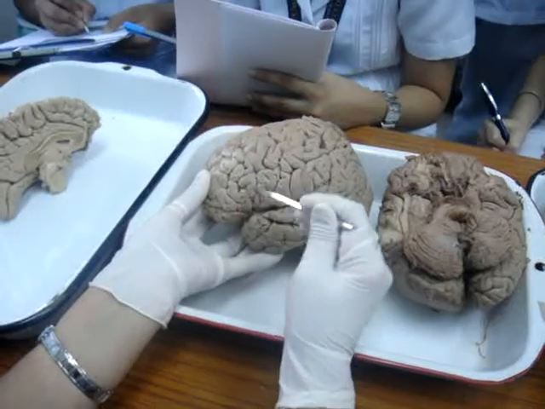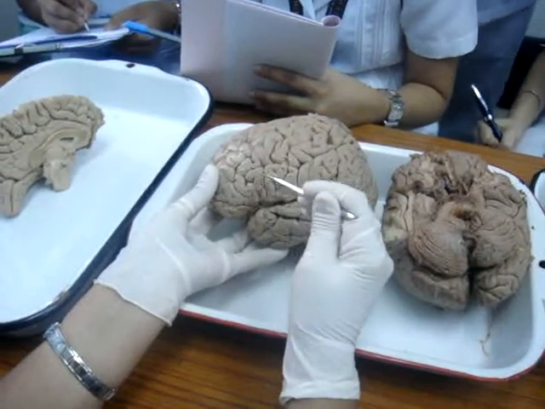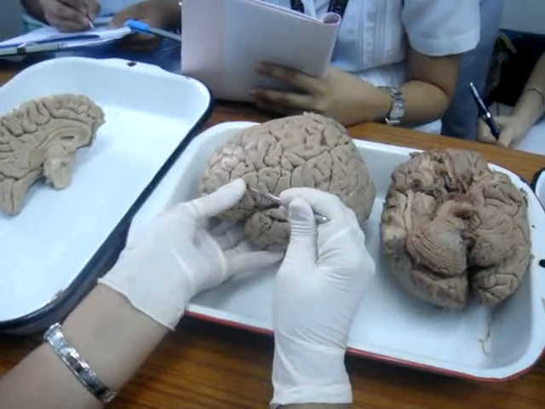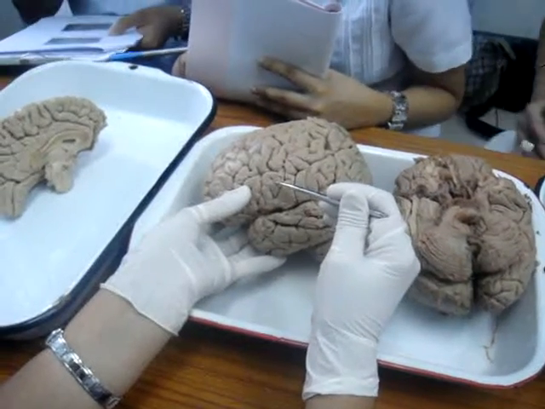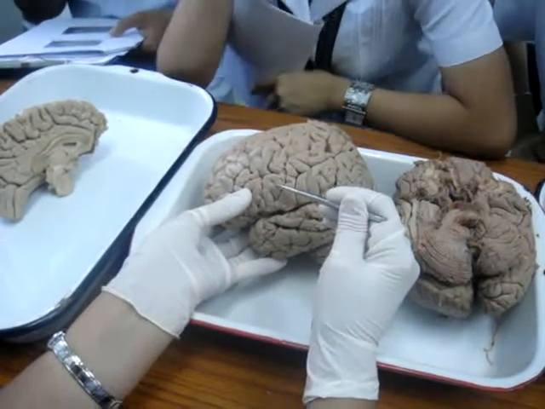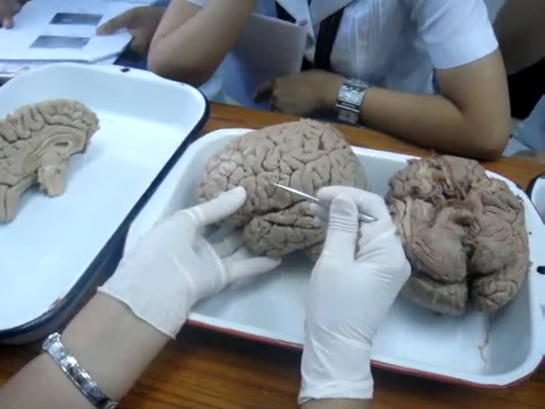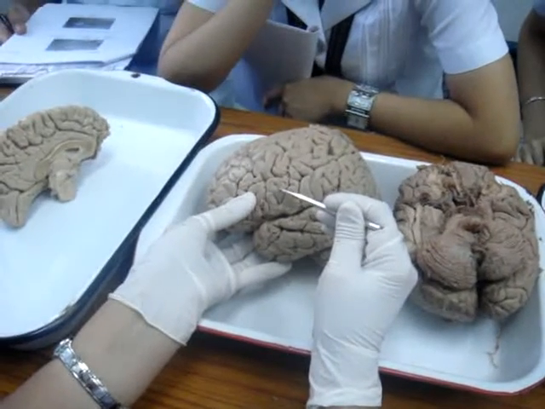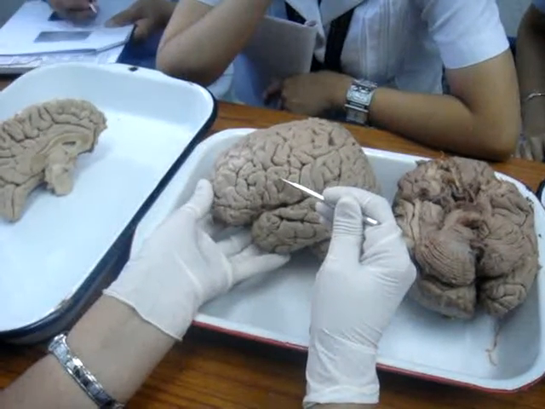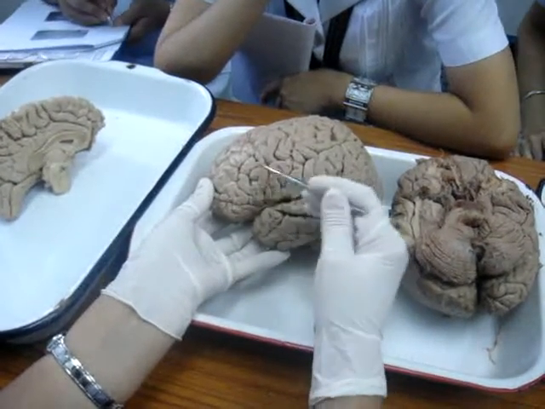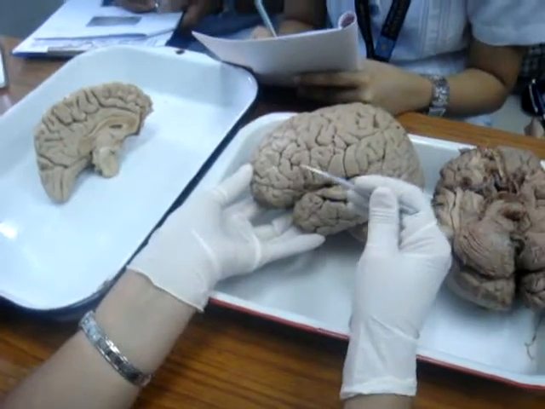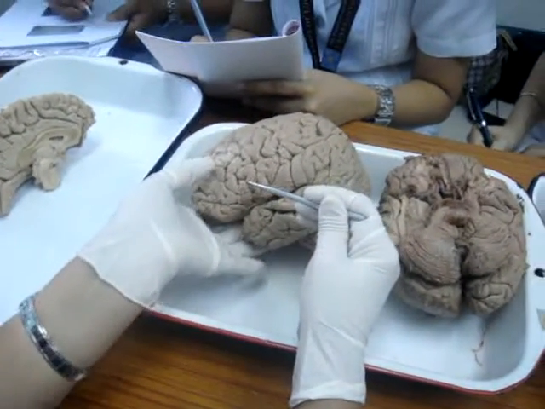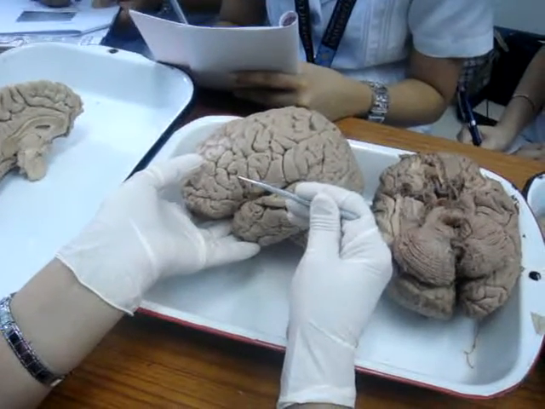And notice how proximate, how near Broca's area is to the motor area where you have your lips, your larynx, your tongue, which are useful in enunciating words in speech. Okay? So again, pars opercularis and triangularis, which are parts of the inferior frontal gyrus, comprise your Broca's speech area.